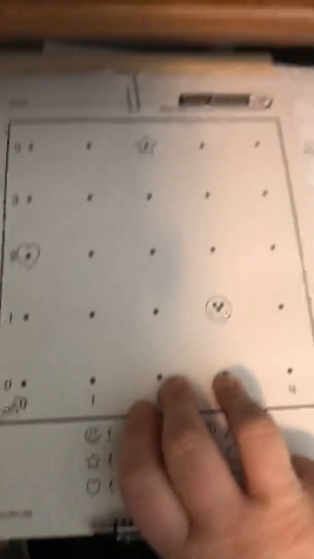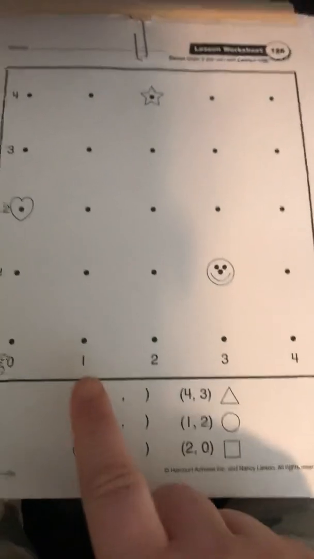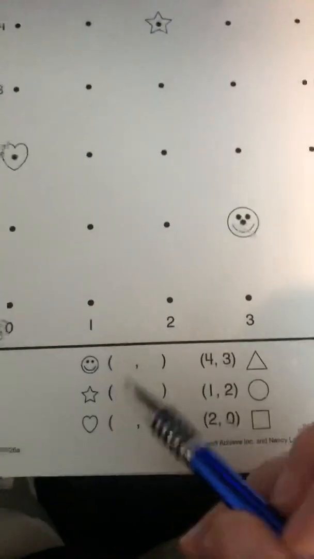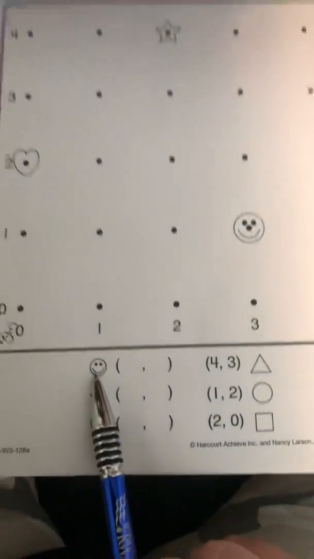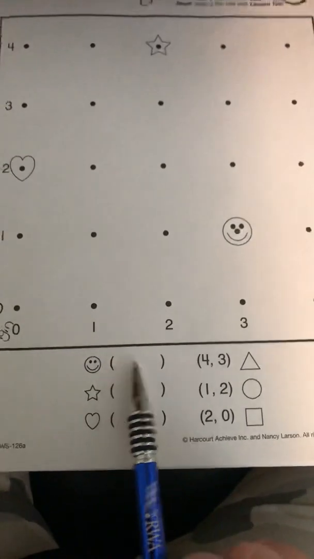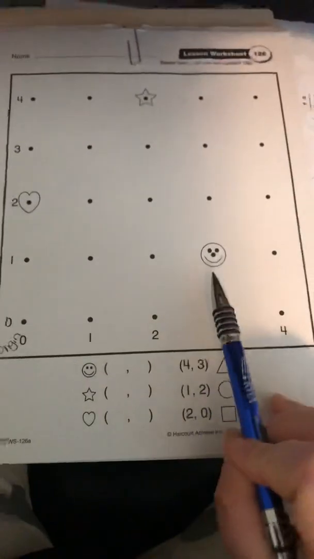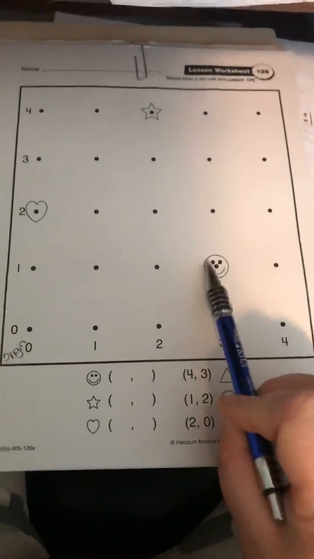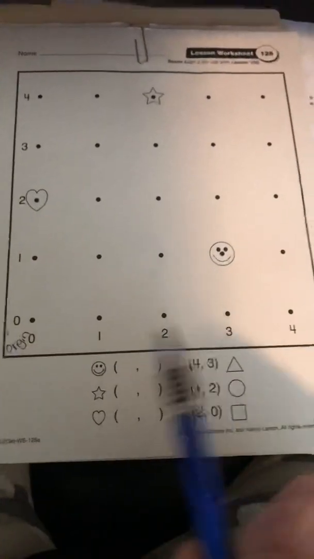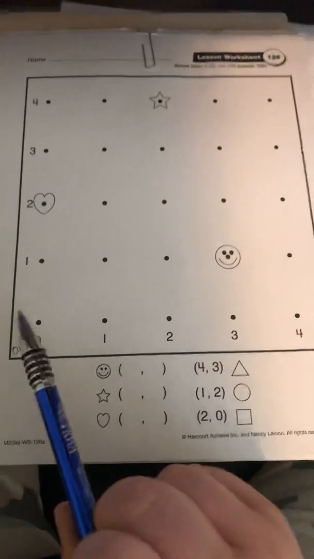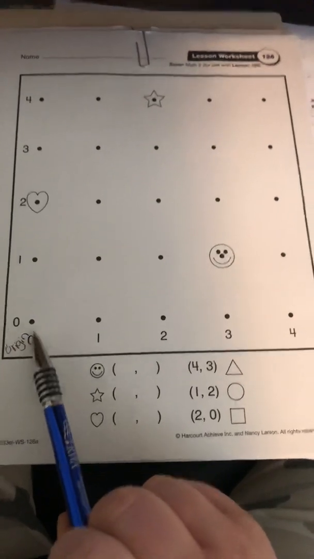All right, so here we go. I'm going to bring you back down here. So your paper should look like this. Let's find where the smiley face is. So this time it's telling us what we're going to find, and we have to fill in the coordinates. So here's my smiley face. We're going to do the same thing. Do we go up or right first? Good, we always go right. All right, here are my points.